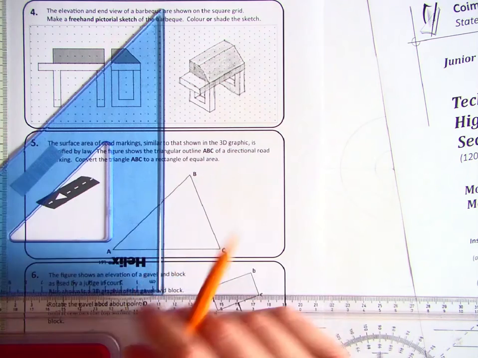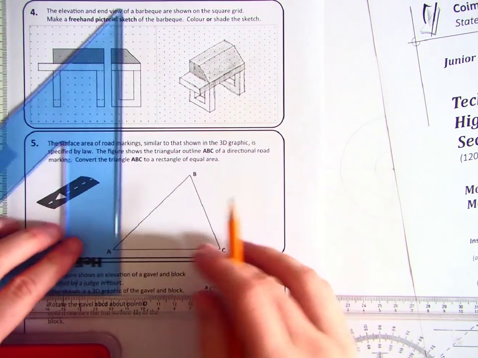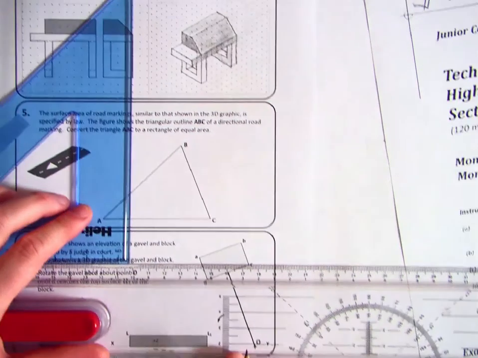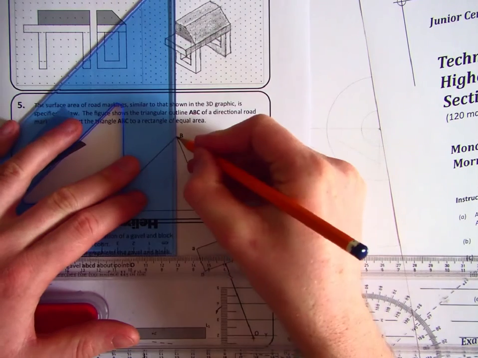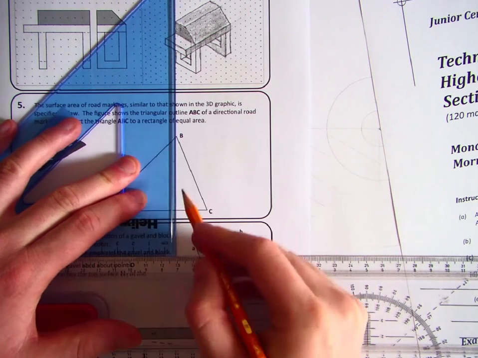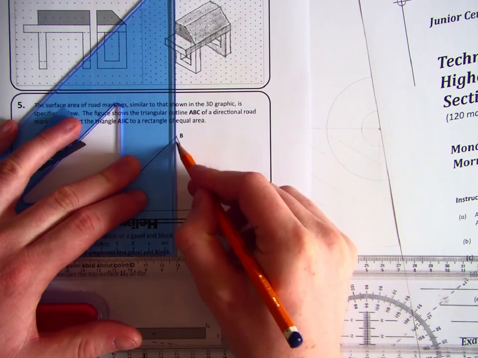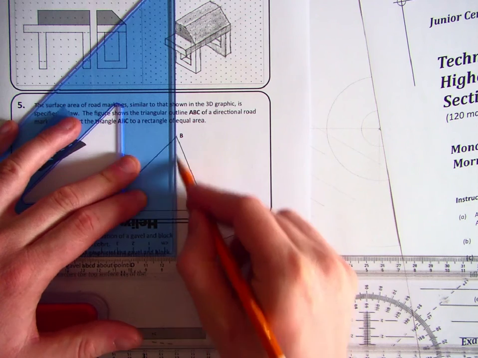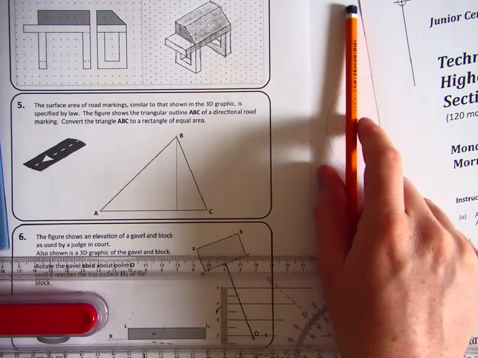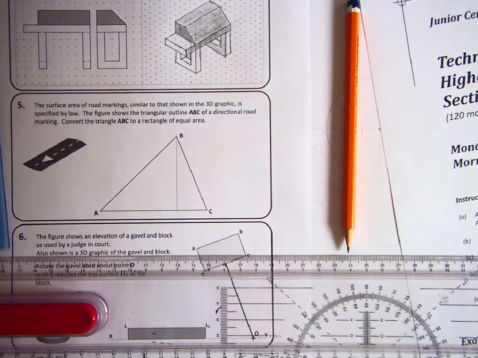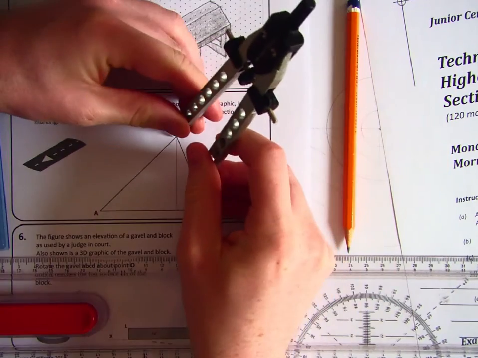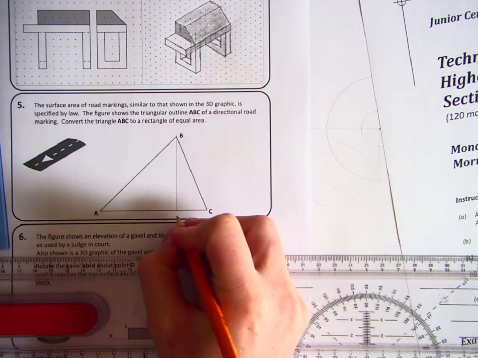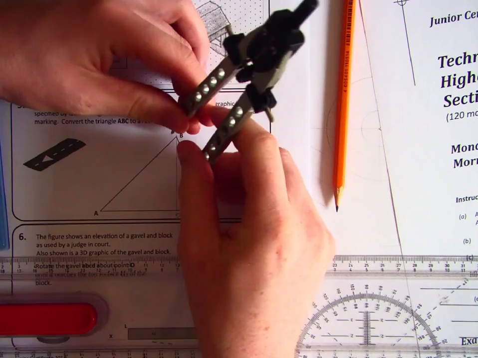We're going to get the horizontal height, or the perpendicular height, of the triangle. So I'm going to draw a line perpendicular to the base, going through the apex, which is B. Now what I want to do is bisect that line. I'll call this point D. So I want to bisect the line BD.